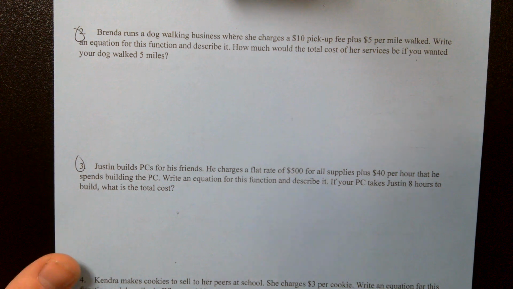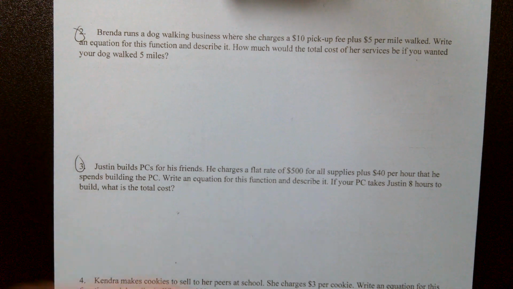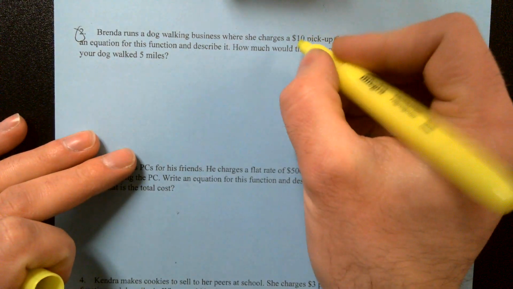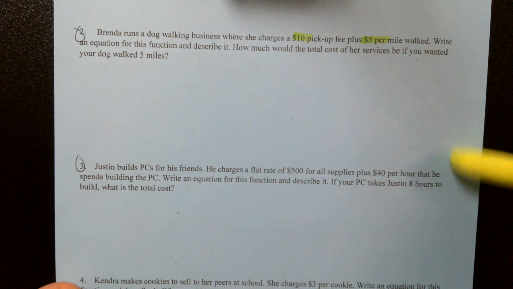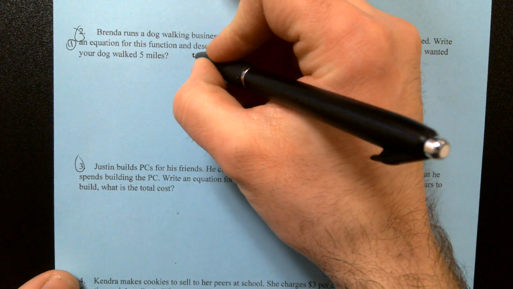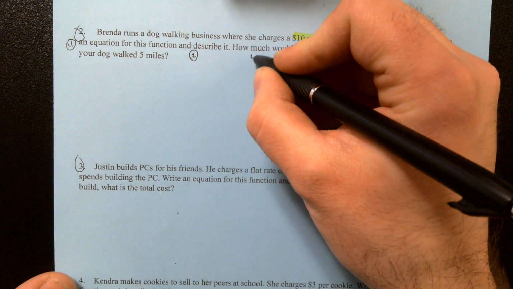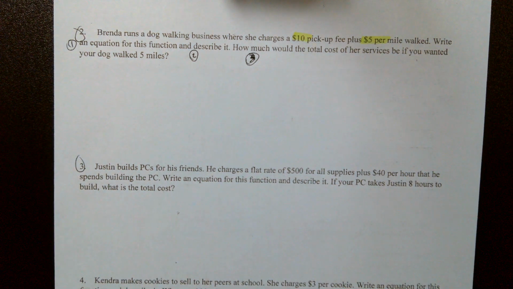The dog walker charges a $10 pickup fee plus $5 per mile walked. There's a couple numbers that I know are going to be important. Write an equation for the function and describe it. Okay, I'm going to write my equation first. I'm going to describe it second. I'm going to find the total cost for a 5-mile walk third.